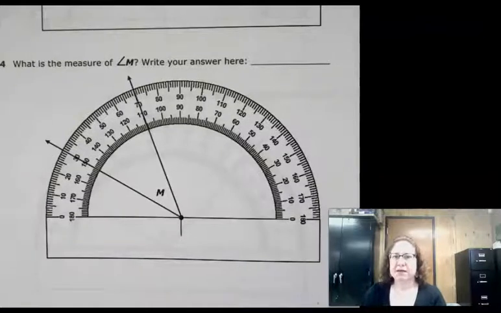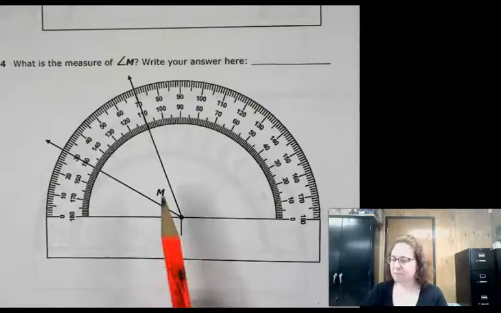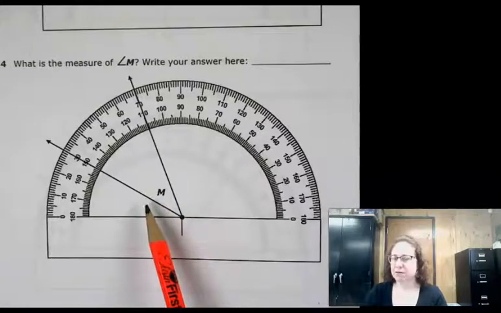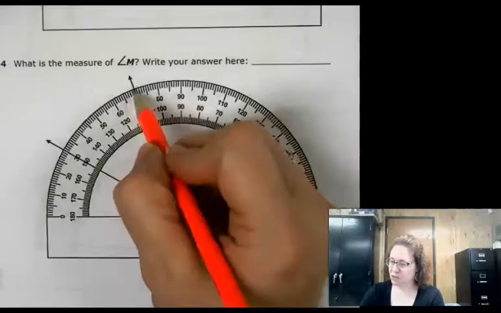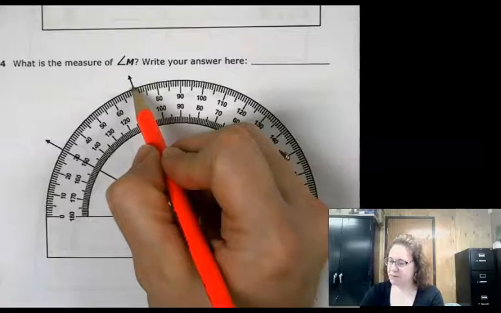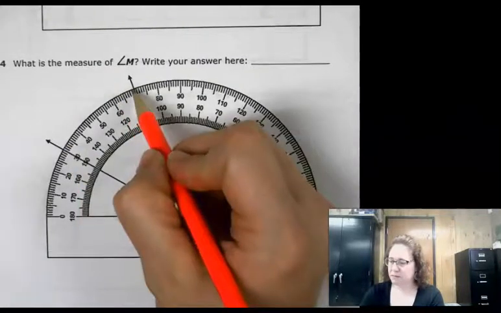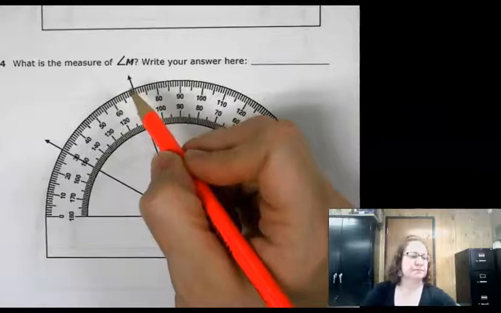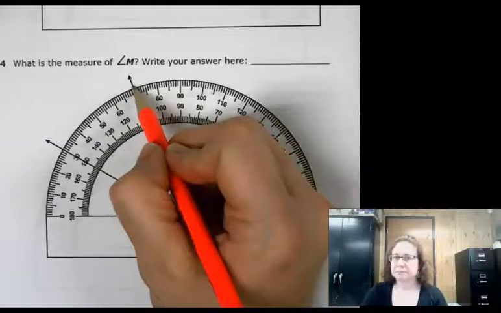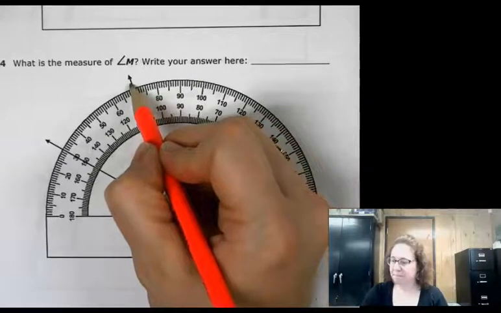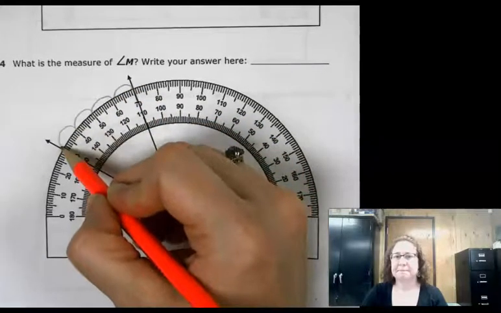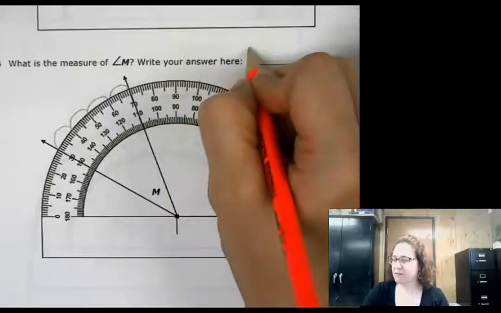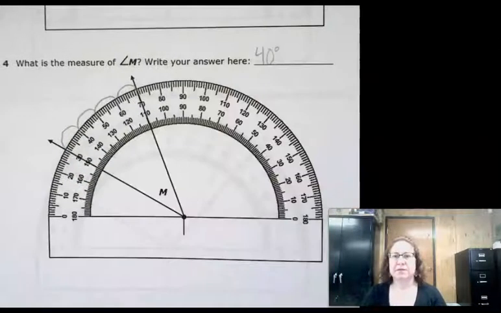What is the measure of angle M? What type of angle is M? Acute. You are correct. And what is the difference between 70 degrees and 30 degrees? 10, 20, 30, 40. This angle M is a 40-degree angle.